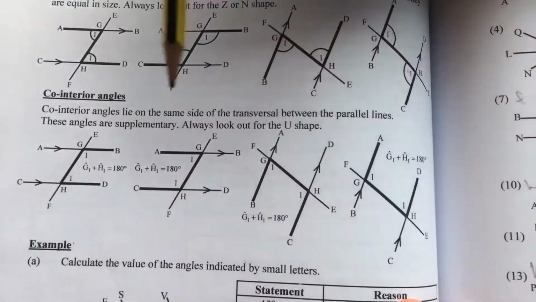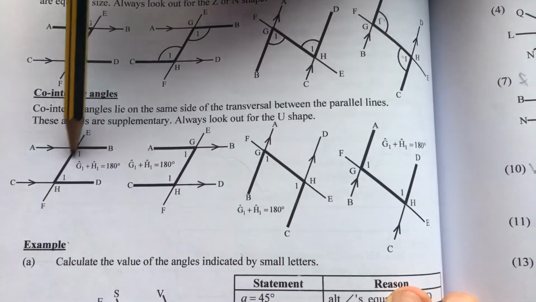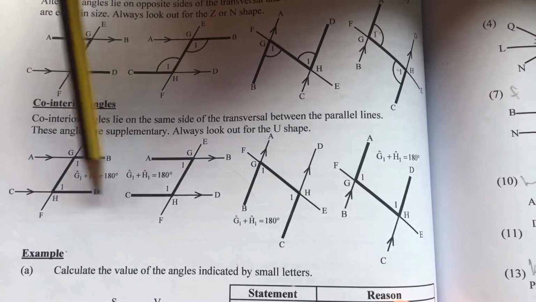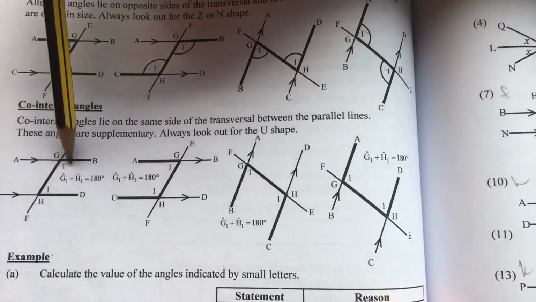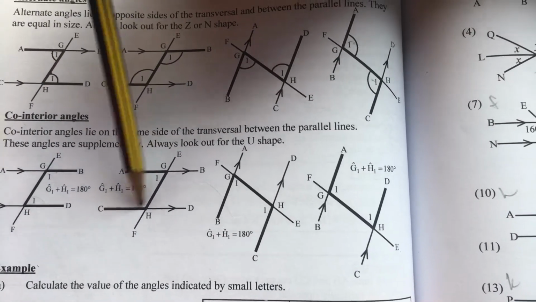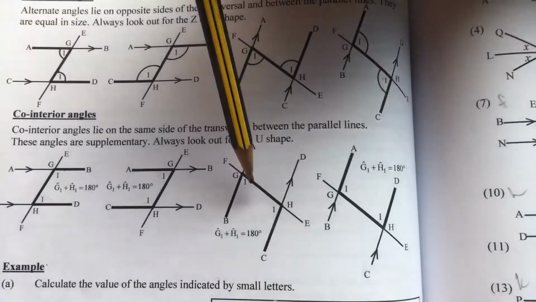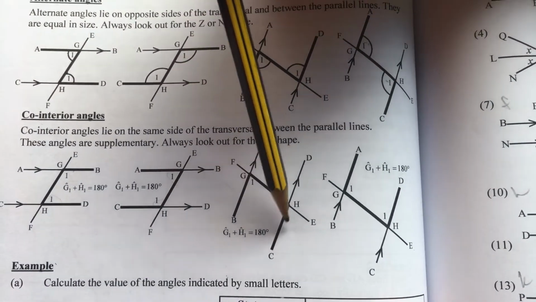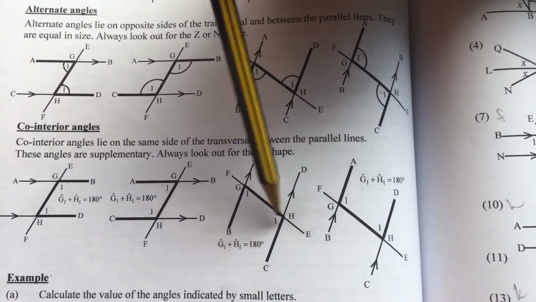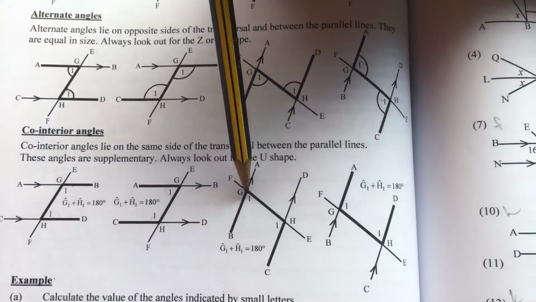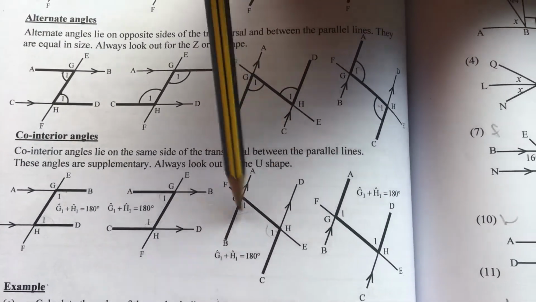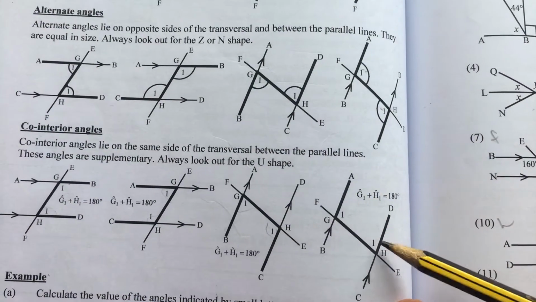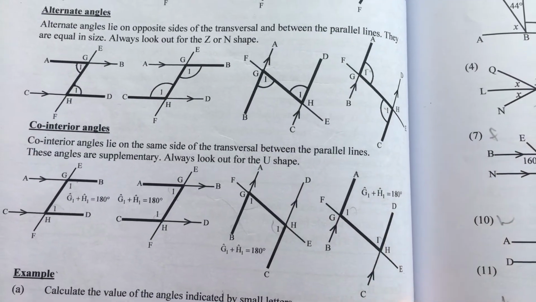Here's cointerior. So you've got the forward C, so that angle and that angle must equal each other. You've got the backward C, that angle and that angle must be equal. Here is the upside down N, that's the small n, not the capital N like alternate there. That and that must add up to 180. And then the U, that plus that must add up to 180.